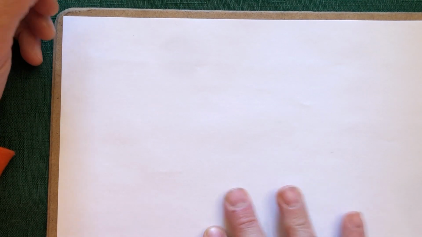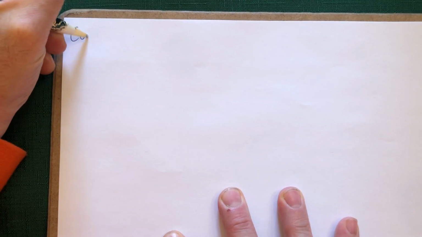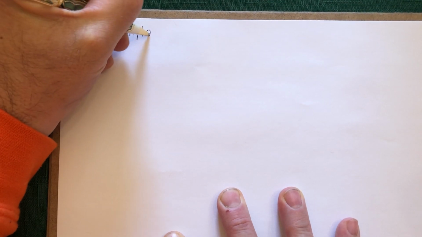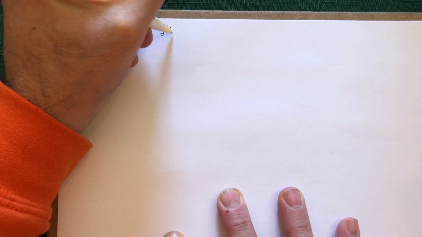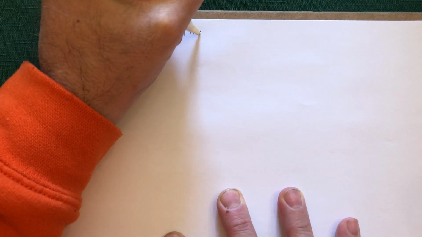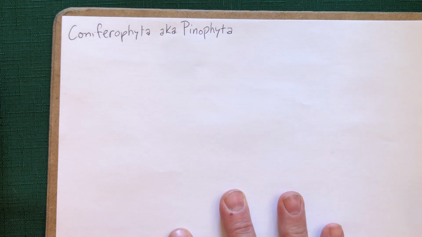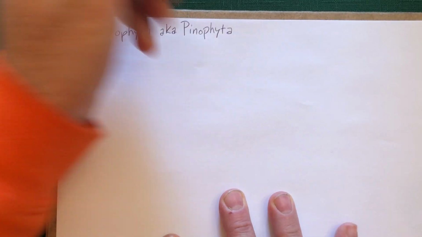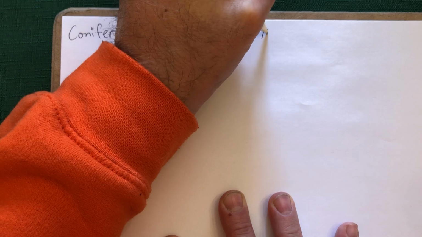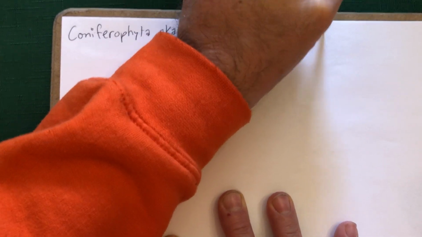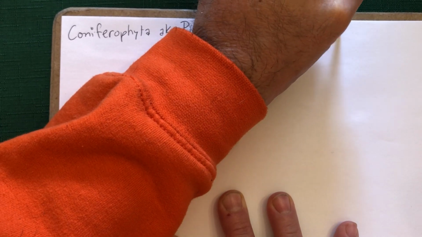Hello friends, today we are going to draw another life cycle. In this case it's going to be the life cycle of a member of the Coniferophyta, also known as the Pinophyta, which is one of our 4 extant or still living members of the group of plants known as the Gymnosperms, or naked seed plants.